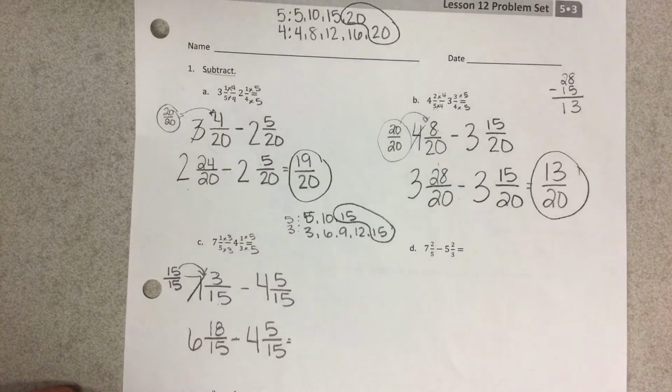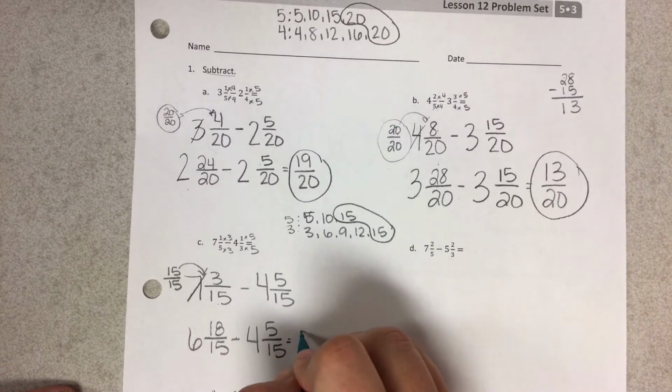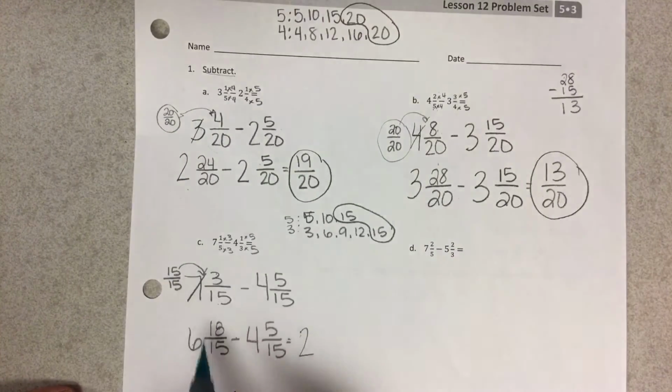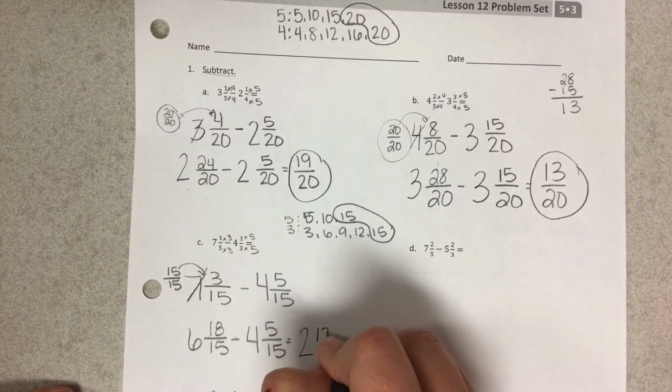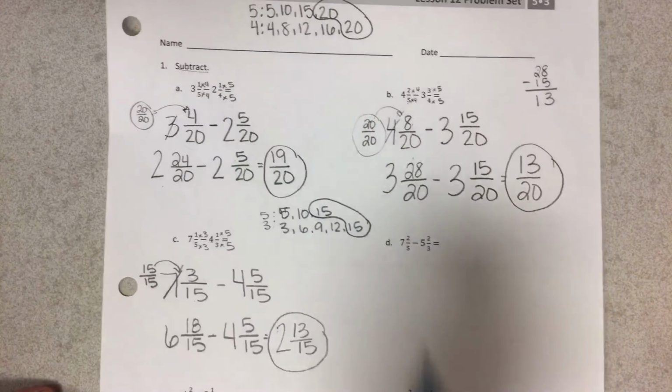Now, when I do this, guys, I do have this whole number of 6 minus 4. I still have that whole number of 2. Up here, I ended up having 0. So just don't forget when you have those whole numbers to not leave them out. 18 minus 5 is going to be 13 fifteenths. Okay. Same thing over here.